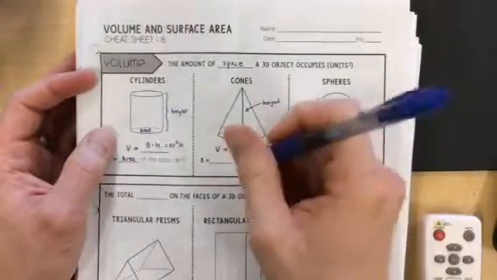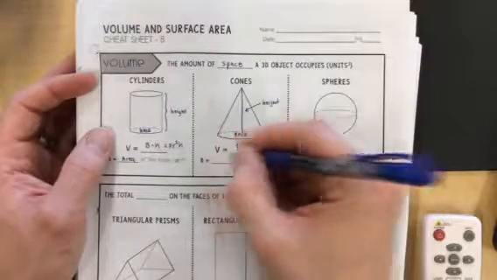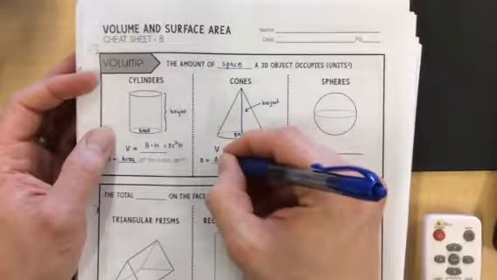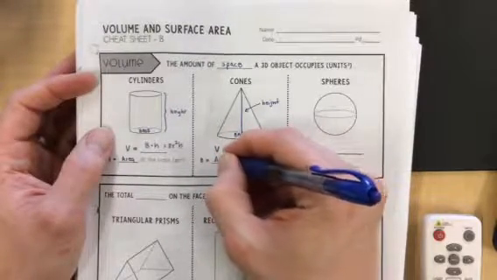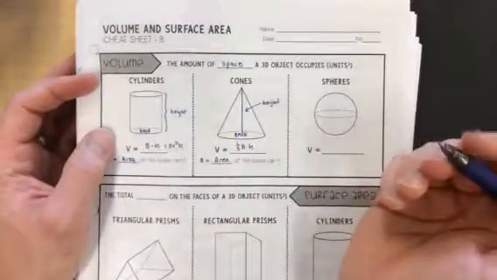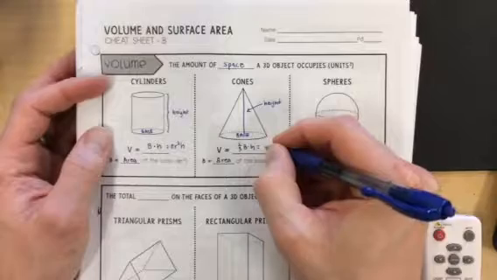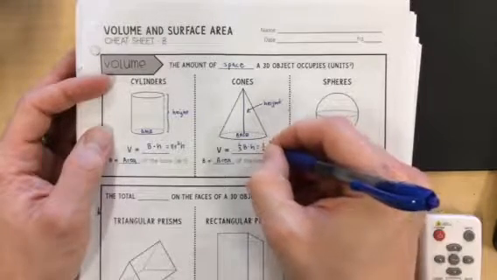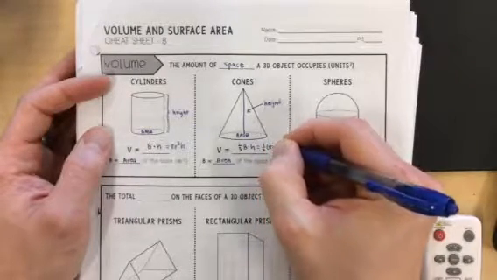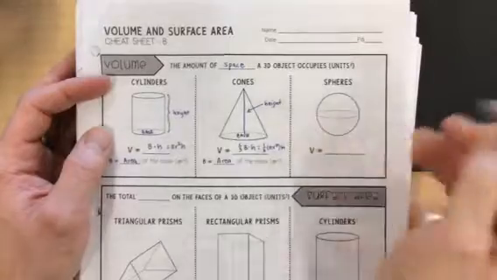And in this case, again, the base is a circle, so big B would equal the area of the base. So again, we could maybe simplify this or expand this out. This would be 1/3 times pi r squared times height.